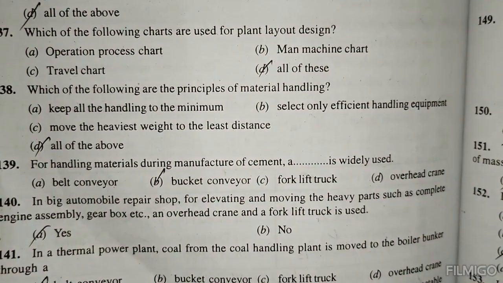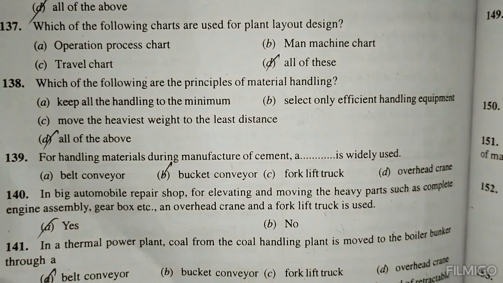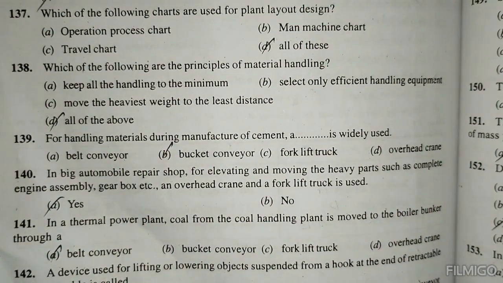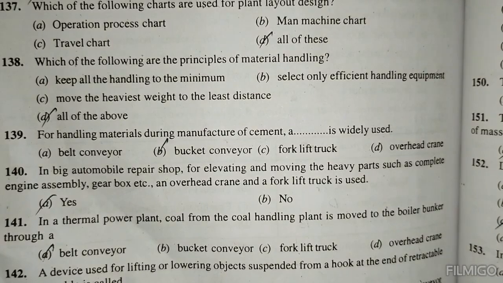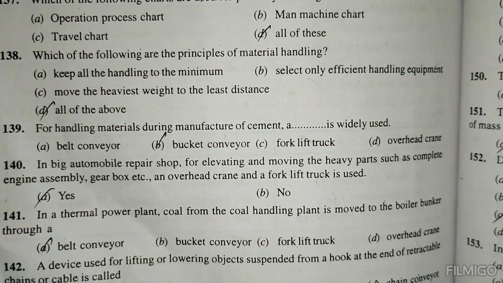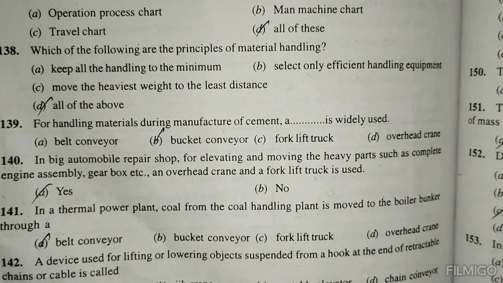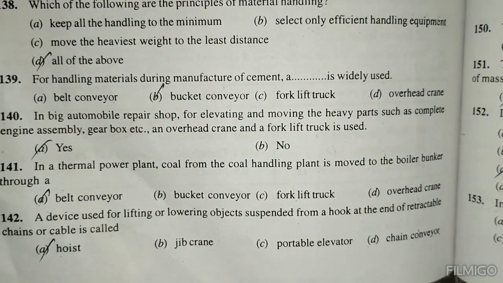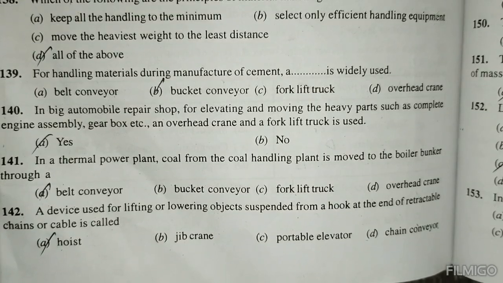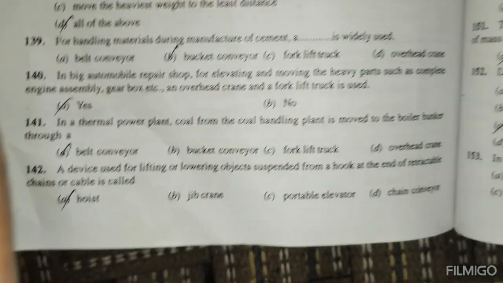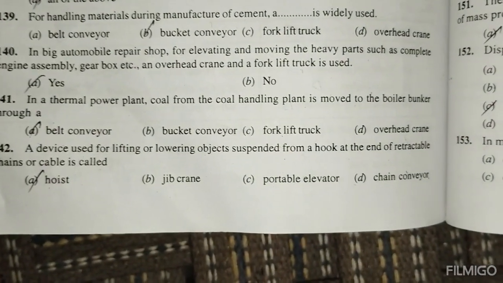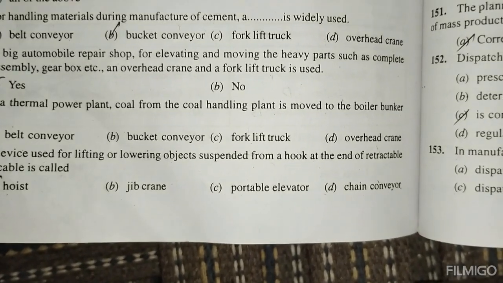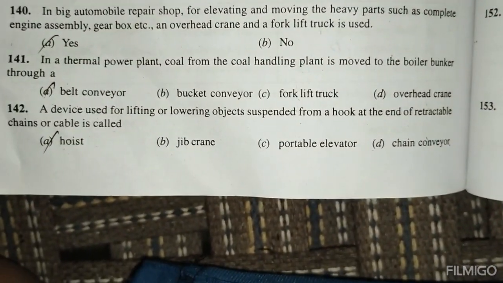For handling materials during manufacturing, in cement plants the bucket conveyor is widely used. In a big automobile repair shop, for elevating and moving heavy parts like completed engine assemblies and gearboxes, an overhead crane and fork lift truck are used. In a thermal power plant, coal from the coal handling plant is moved to the boiler through a belt conveyor. A device for lifting or lowering objects suspended from a hook at the end of chains or cable is called a hoist.